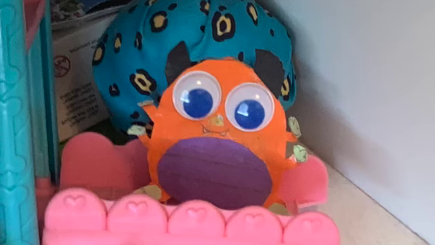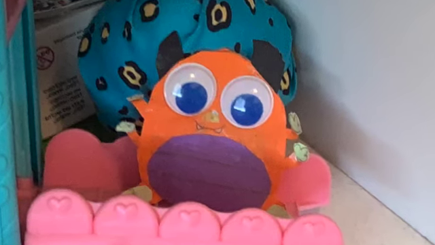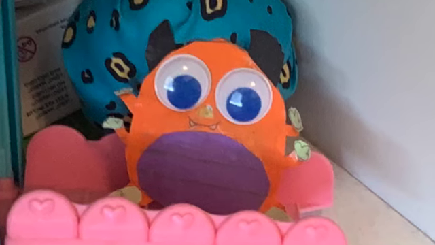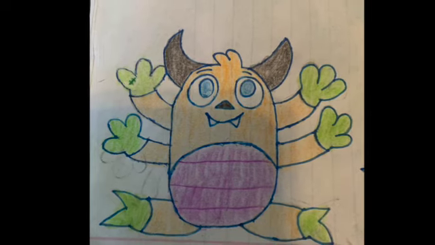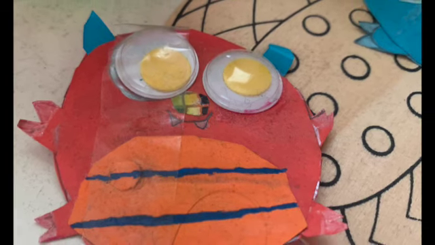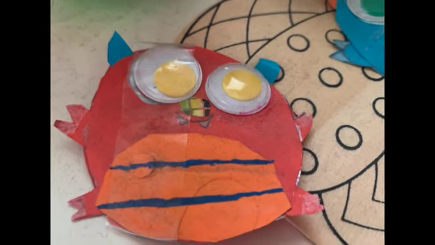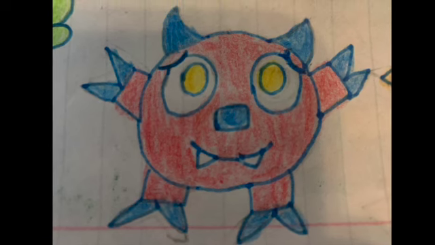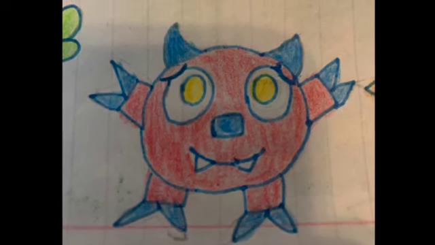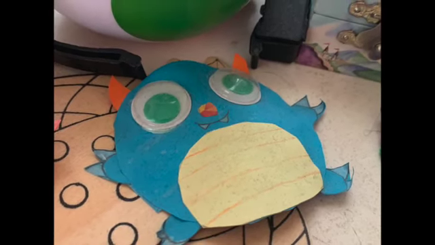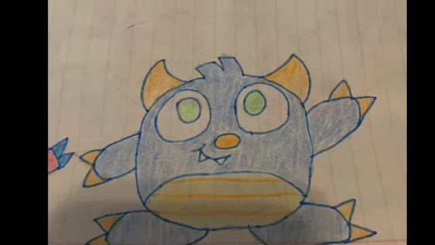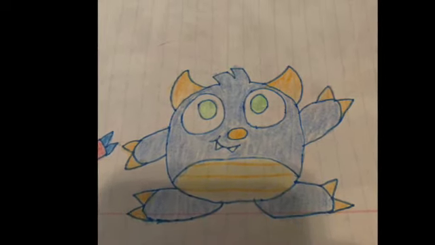So I decided to draw these little adorable monsters into drawing forms of themselves. Here's the first one with his four hands. Looks pretty cute. And then here's the little guy. This is the one with the most changes. He's just a cute little monster. He's adorable. He's very cute. And then here's this little guy. And here's him. He's adorable and very cute.